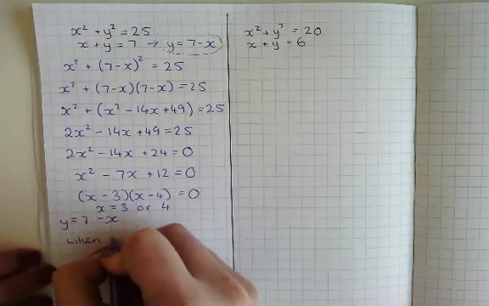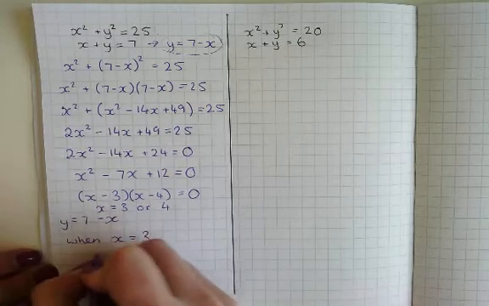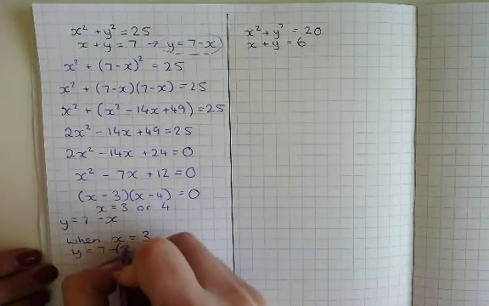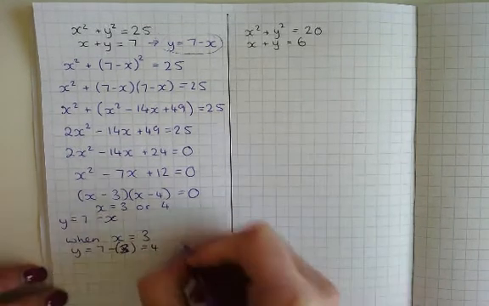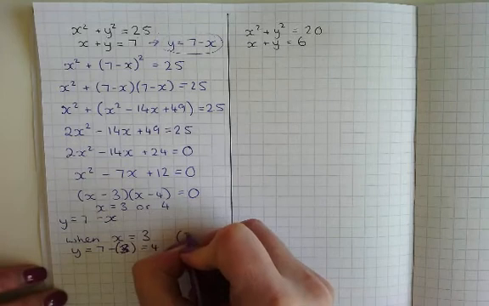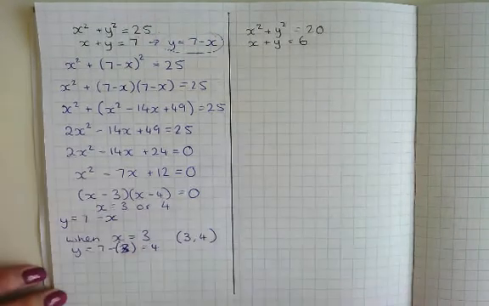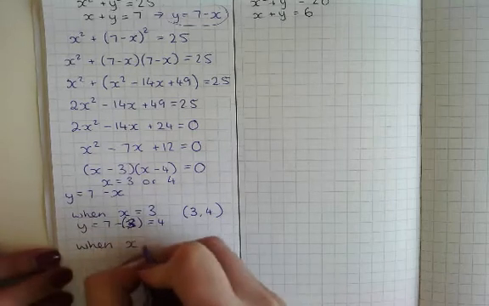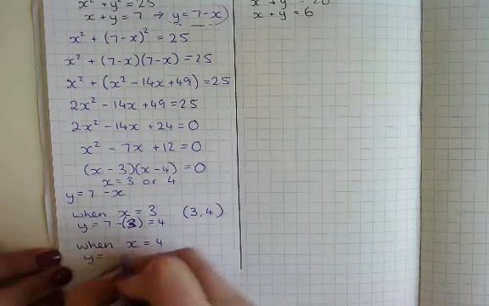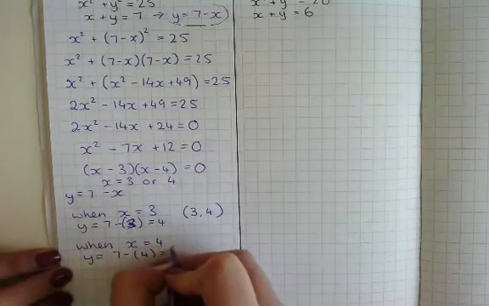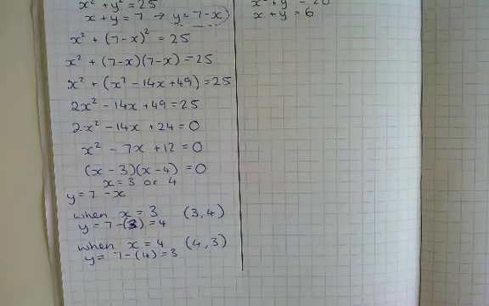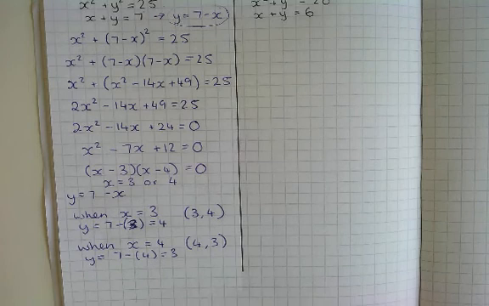So when x equals 3, y equals 7 take away x, which is 3, so that's 4. So I know it crosses at (3, 4). I'm now going to find out when x equals 4, y equals 7 take away 4, which is 3. So my other set of coordinates is (4, 3). I know that's quite a lot of work for one question, but it is worth quite a few marks.